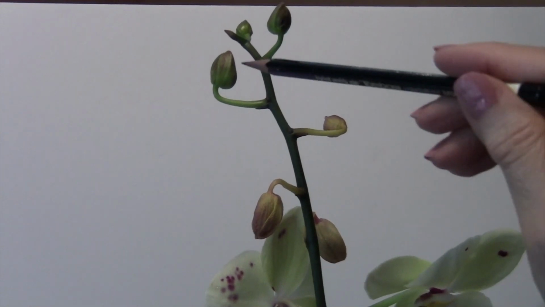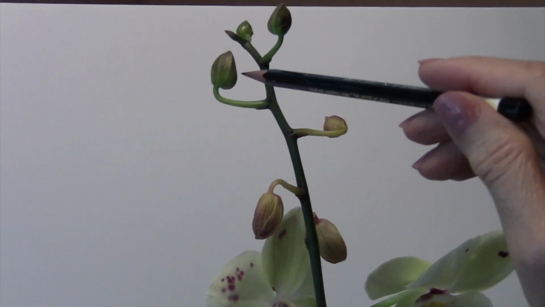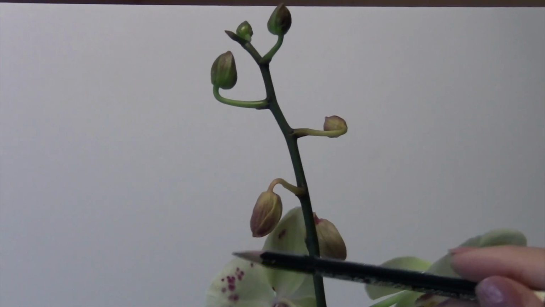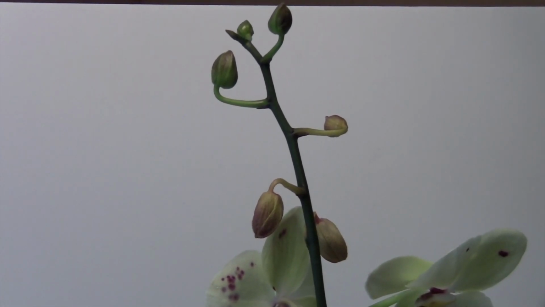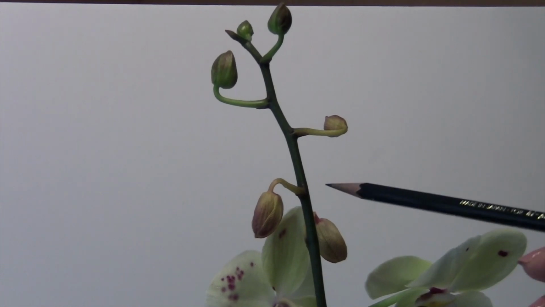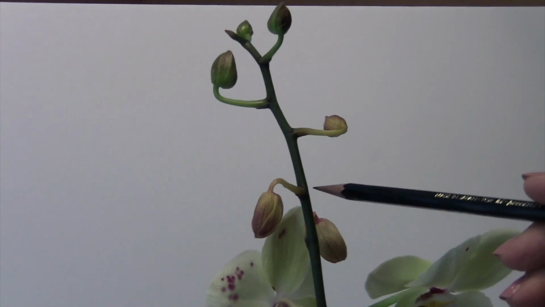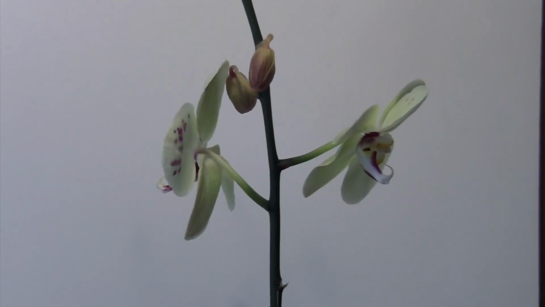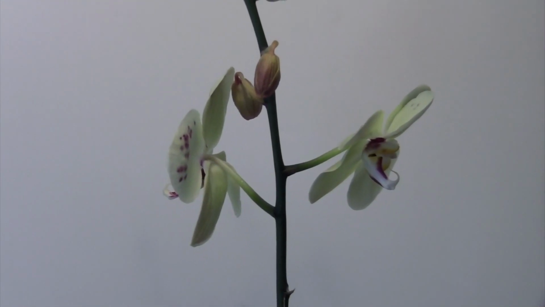You can use the tones that are in the live buds rather than the ones that are looking a little bit pale. And you can tell they're dying because these peduncles themselves are not green like the open flowers themselves.